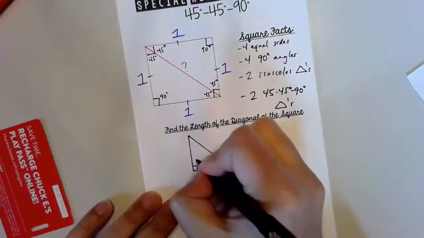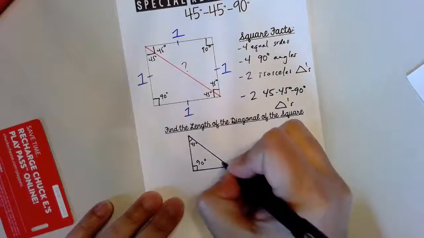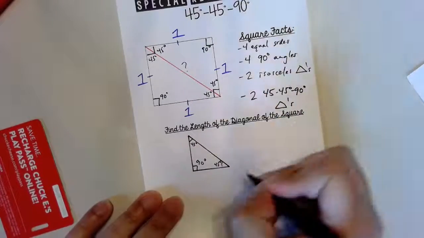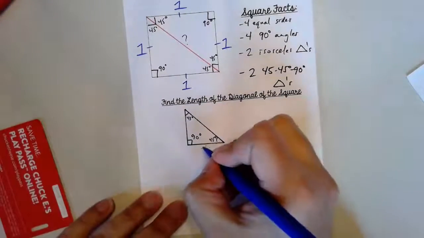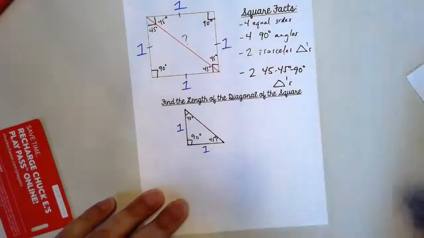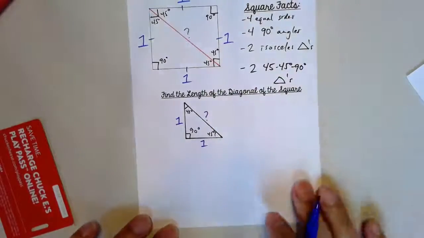Okay, so this is a 90 degrees. This is 45. This is 45. We know that this side here is 1. This side here is 1. We just don't know what that is. And that's what we're trying to figure out.